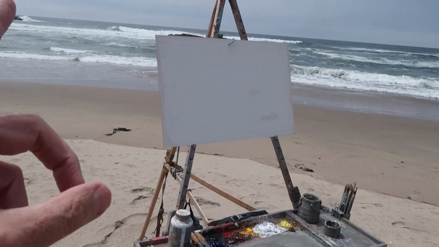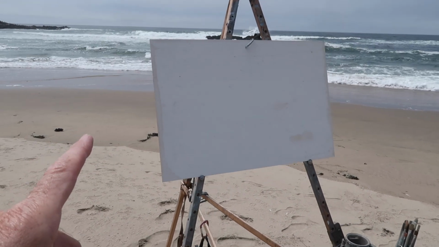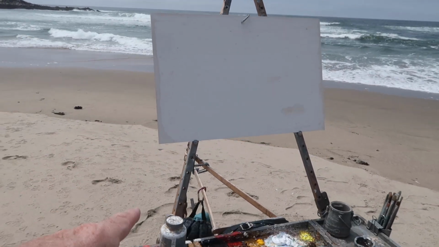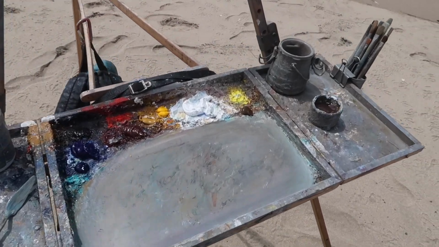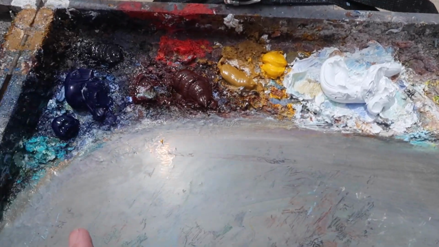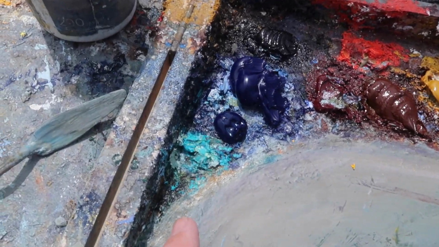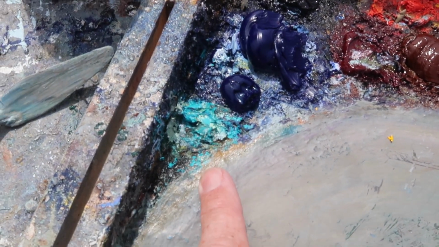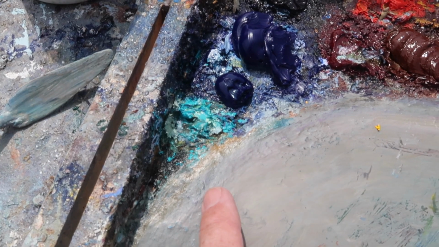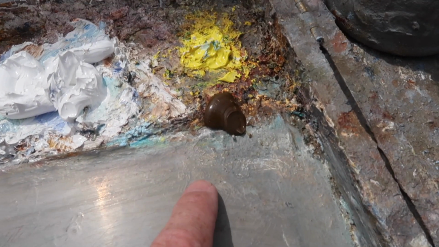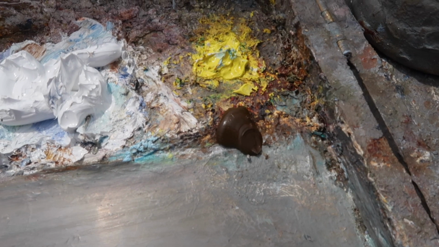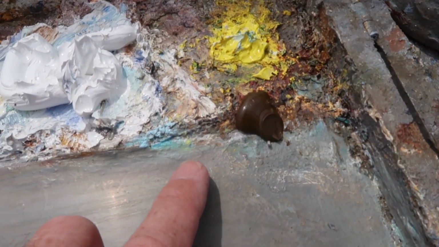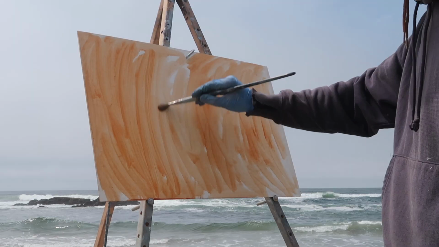All right, so I'm going to be painting on a 16 by 24 inch panel using my Anderson easel, and I've got my usual palette of colors. I do have two guest colors today. Number one is cobalt teal, which can be handy in some of the blue-green sections in the whitewater, and then also I do have some transparent yellow oxide over here, which is kind of handy for painting sand.